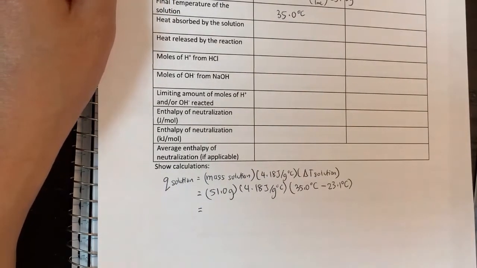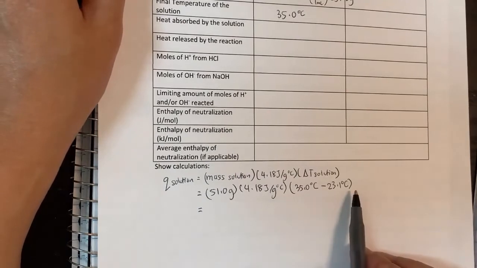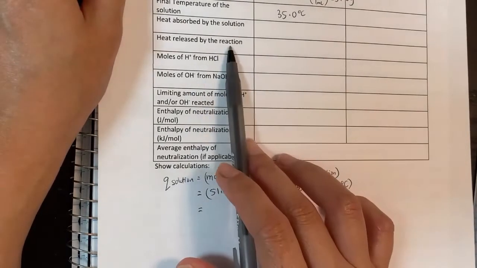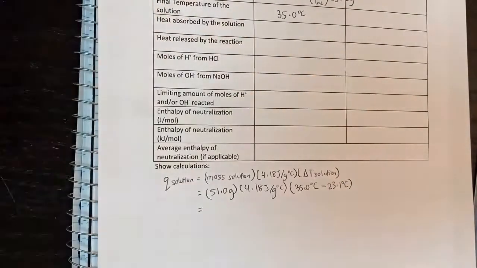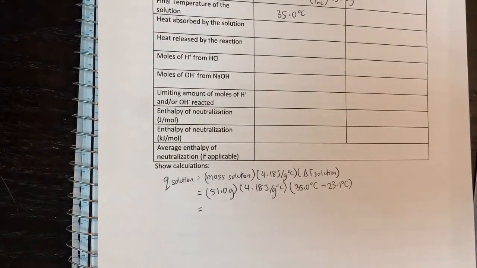So obviously in this case, your Q solution is going to be a positive number. That means the reaction is going to be a negative number. So release is always going to be negative. Absorb is going to be positive. So let's go ahead and see what the number ends up being.